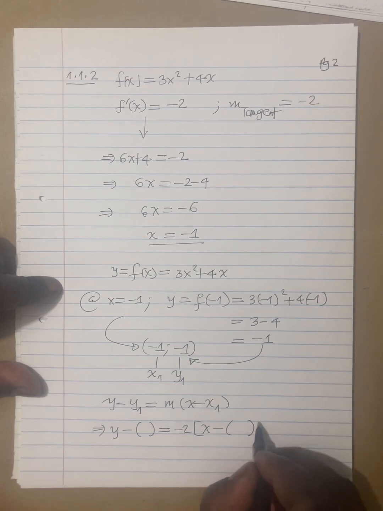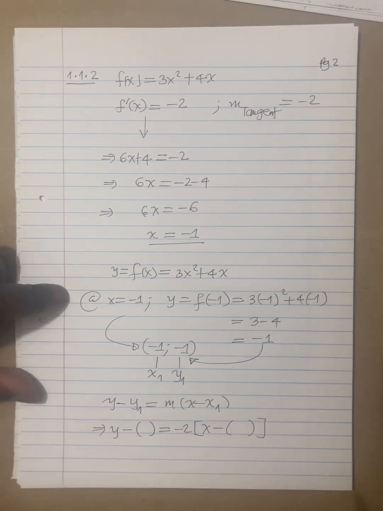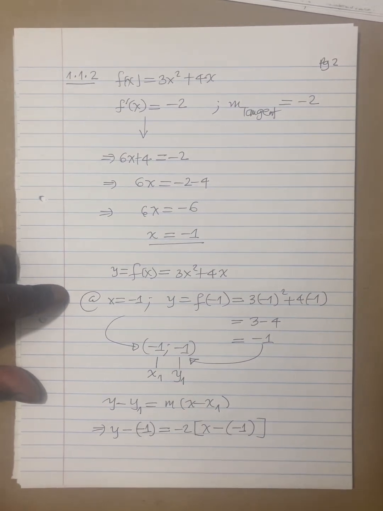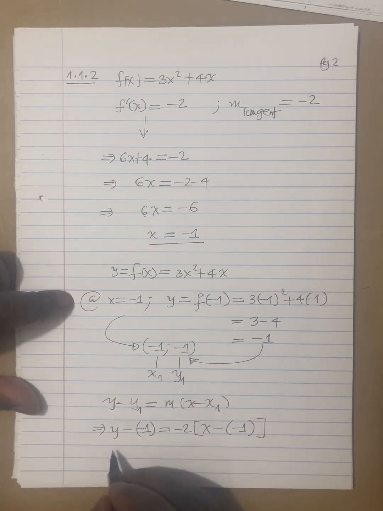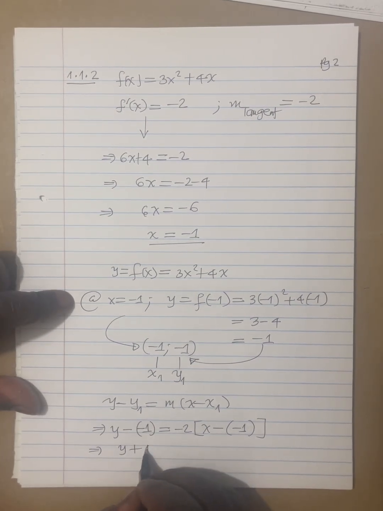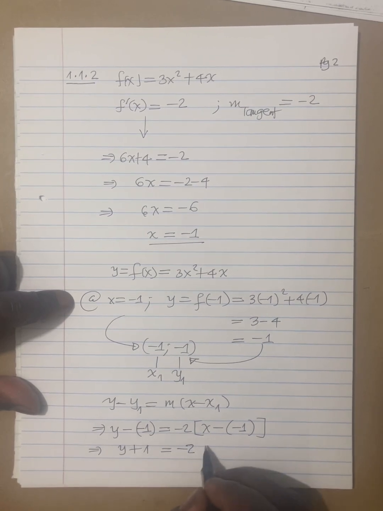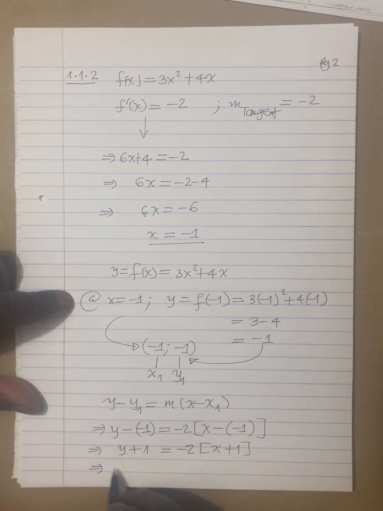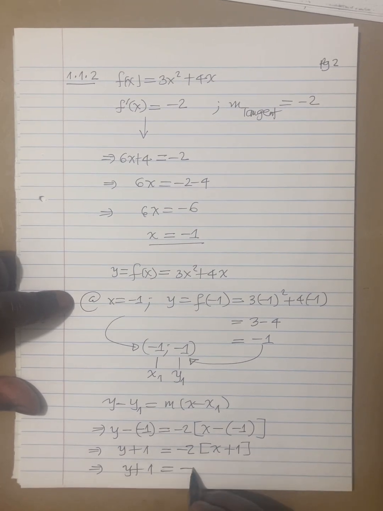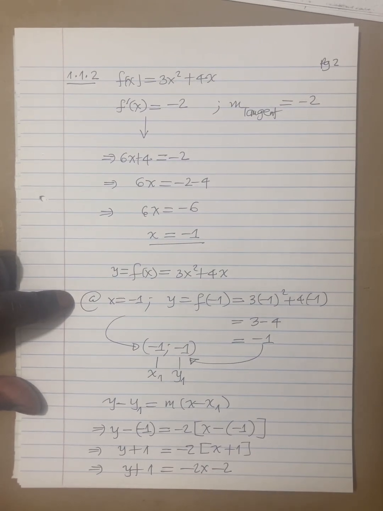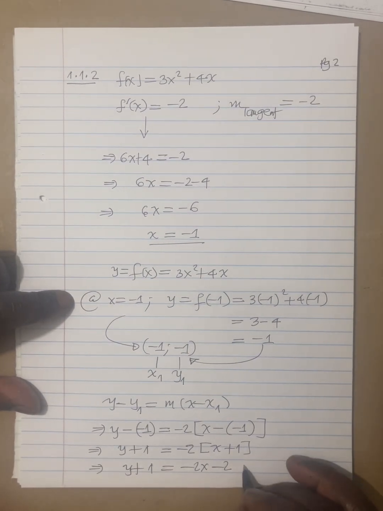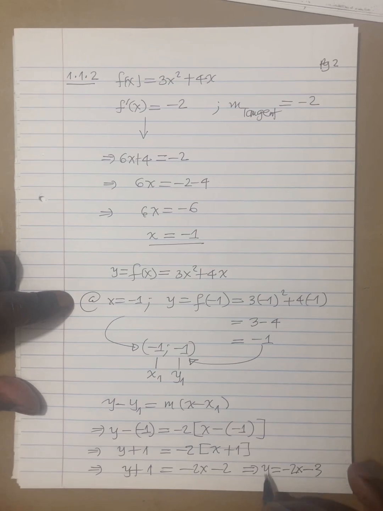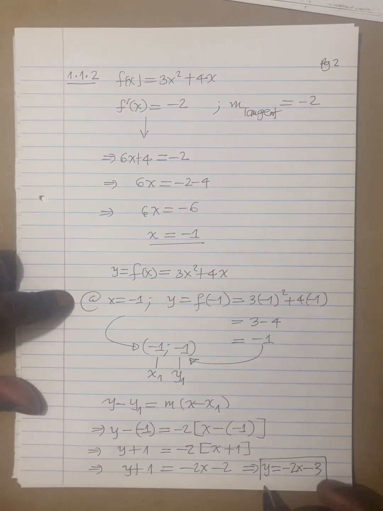X minus, I'm going to use round brackets inside there. What's the value of y1? -1. We put -1 here, and we also put -1 there for the value of x1. Simplifying on the left hand side, we have y plus 1 is equal to -2, one step at a time. Inside here we have x plus 1. Expanding that, we're going to have y plus 1 is equal to -2x minus 2. Subtracting 1 from both sides, it takes us to a solution that says y equals -2x minus 3. And that is our final equation.